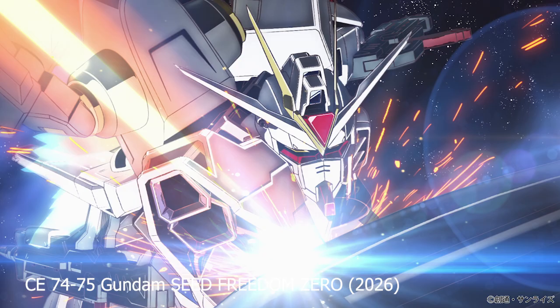CE 75 Gundam Seed Freedom 2026. The brand new spin-off series focusing on the elite Justice peacekeeping units. It bridges the gap between the movie's ending and the new status quo of the Cosmic Era world.